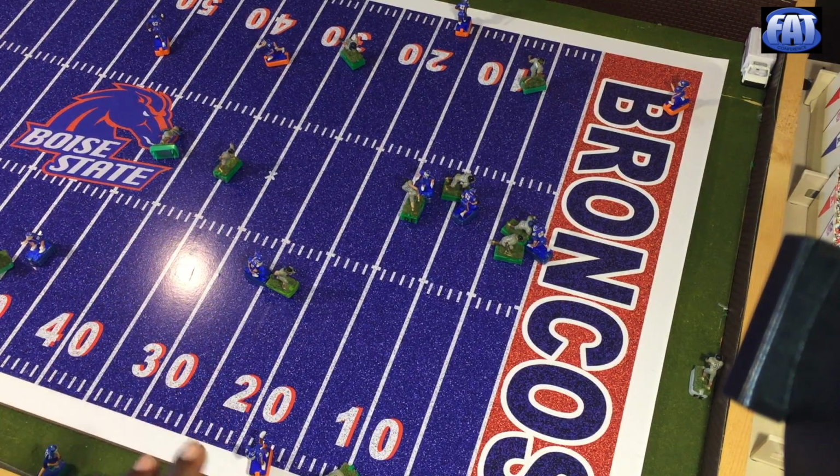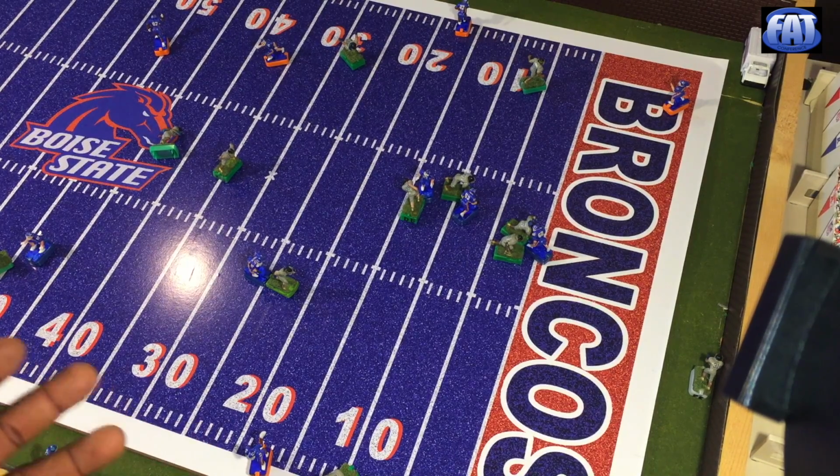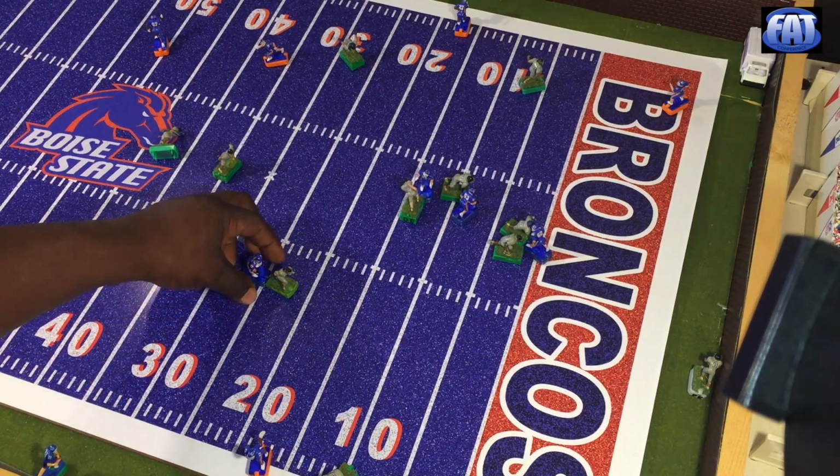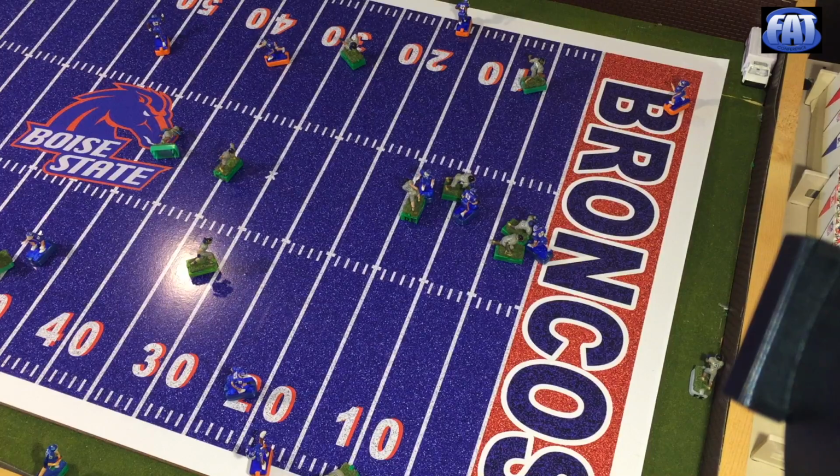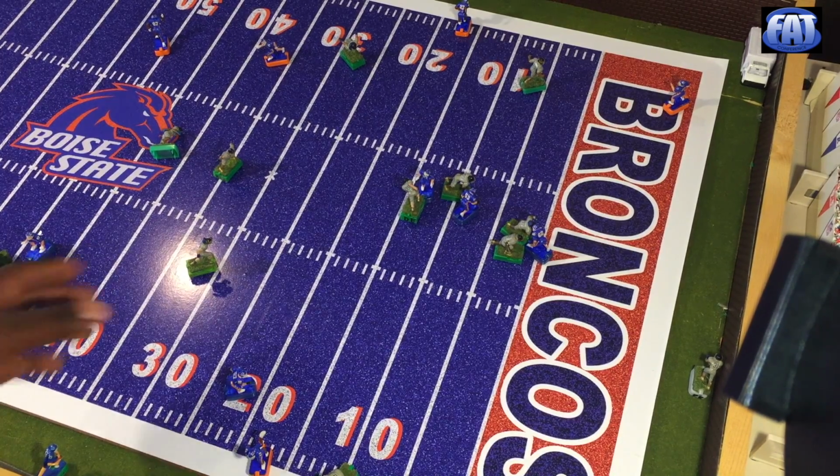So here it's very important that you learn to control your players. That's really what it comes down to. Okay, so that is that. All right, now while I'm at it, I might as well go ahead and get into tackling too. Since we're doing this, we might as well just go ahead.